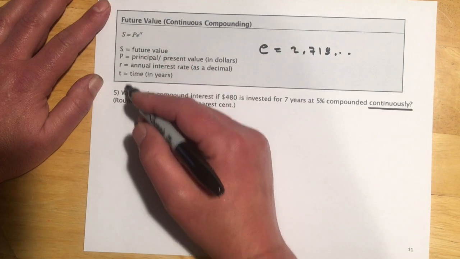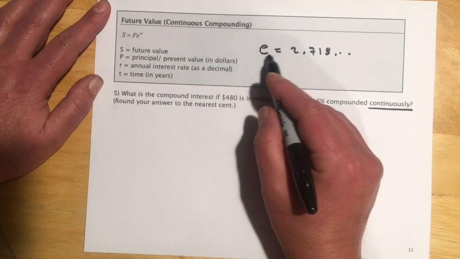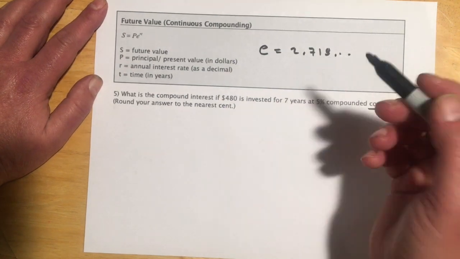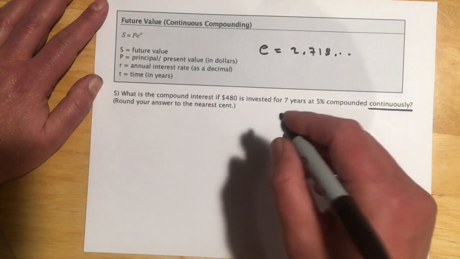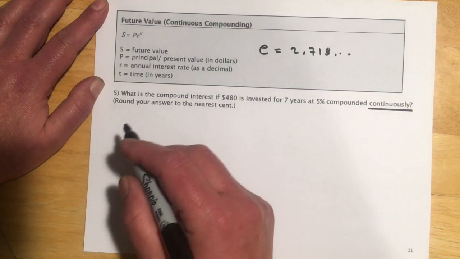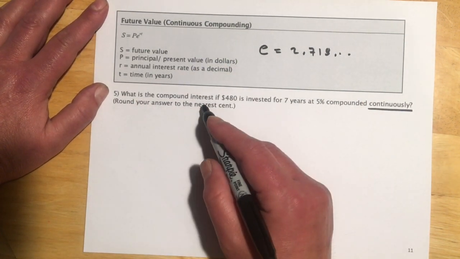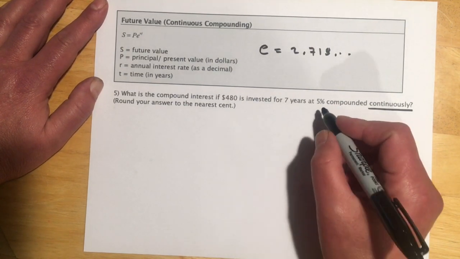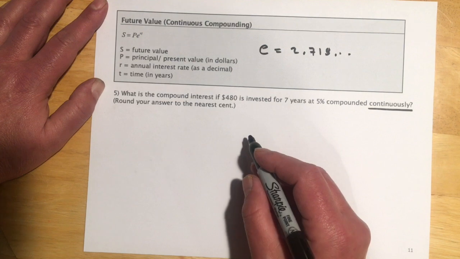Same stuff as the last equation, except now we have E, and E is that 2.718 number that we saw when we were doing natural logs. It's the base of the natural log, ln, from the last chapter. So number 5 goes, what is the compound interest if $480 is invested for 7 years at 5% compounded continuously?